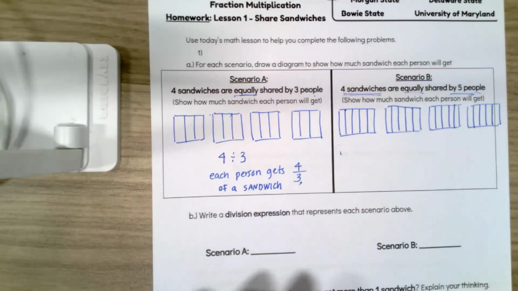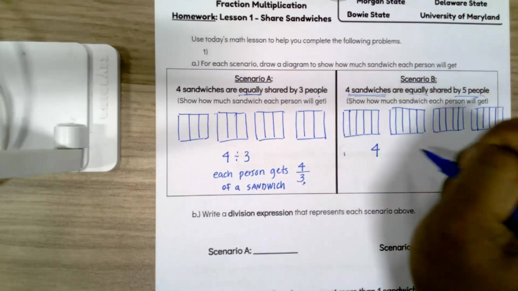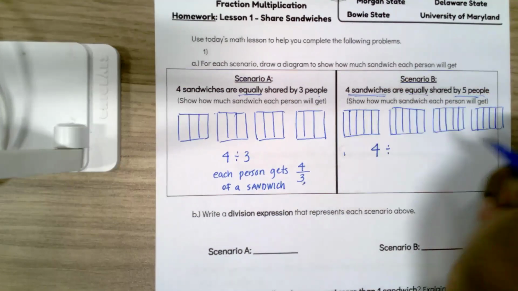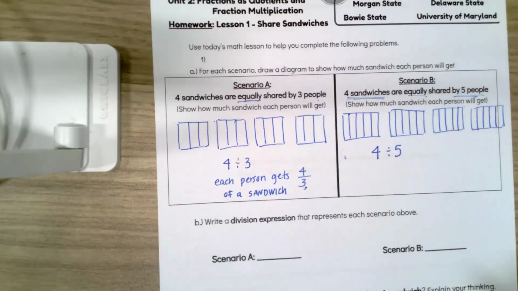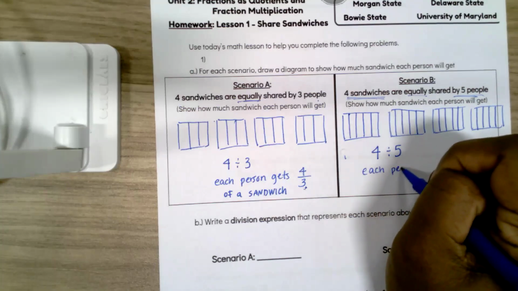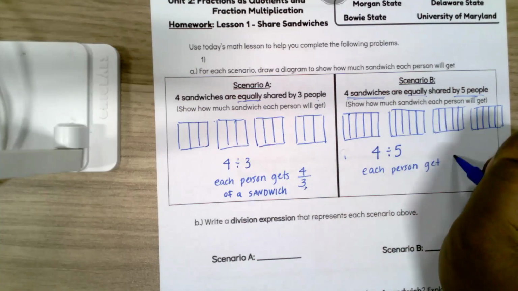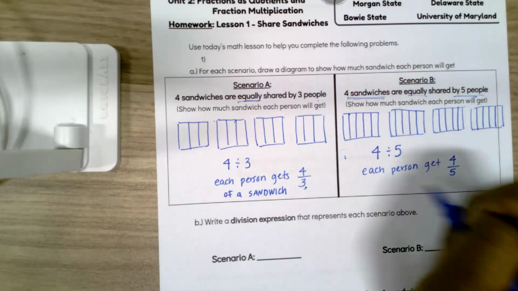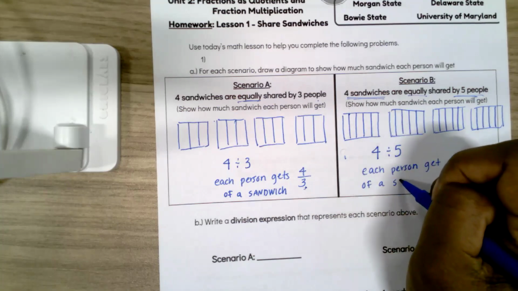Now we know that 4 sandwiches equally shared by 5 people means each person gets 4/5 of a sandwich.